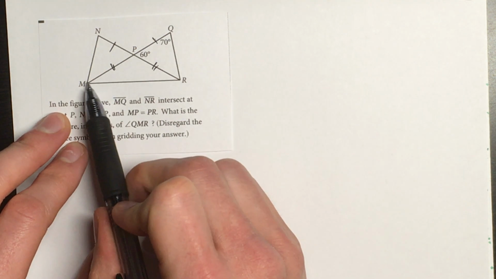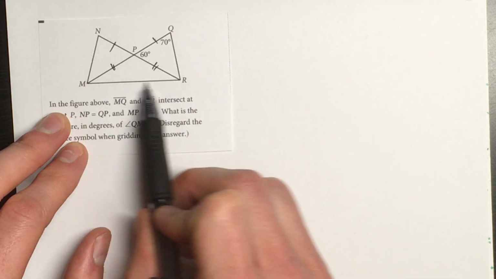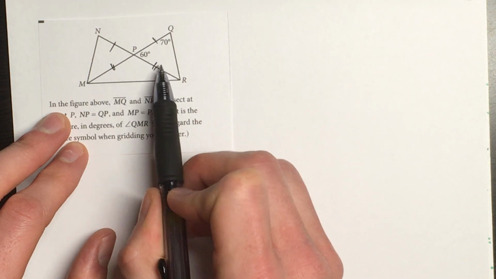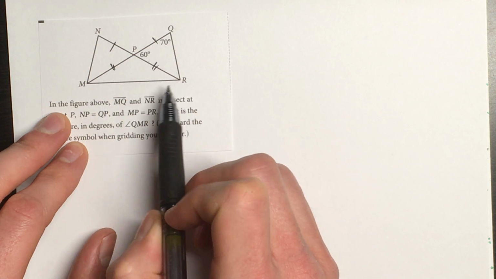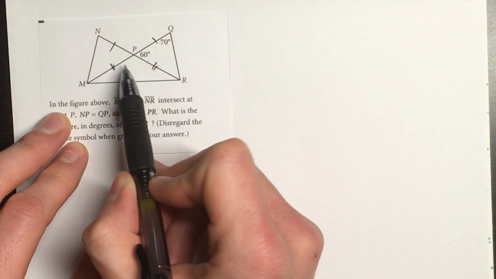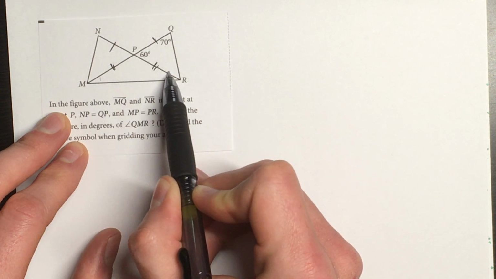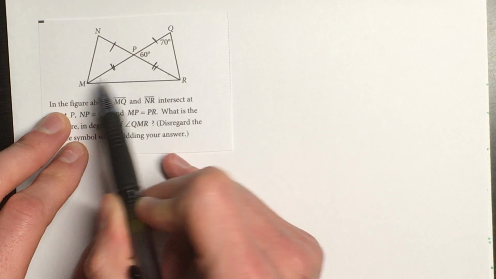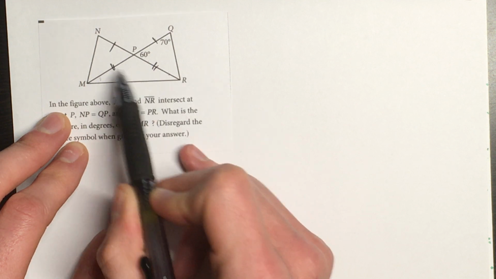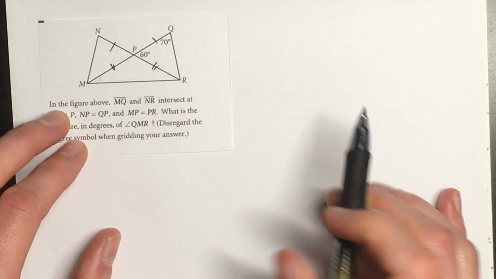And that's pretty important because that makes this triangle right here isosceles, right? Since we have these two sides that are the same, and then this one side. And don't forget that since these two sides are the same, these two angles right here have to be the same. So angle PRM and PMR have to be the same since they're both facing two sides that are equal.